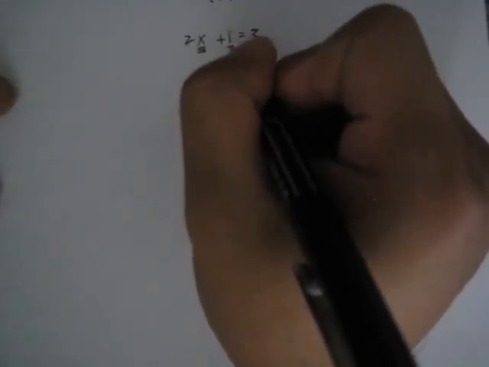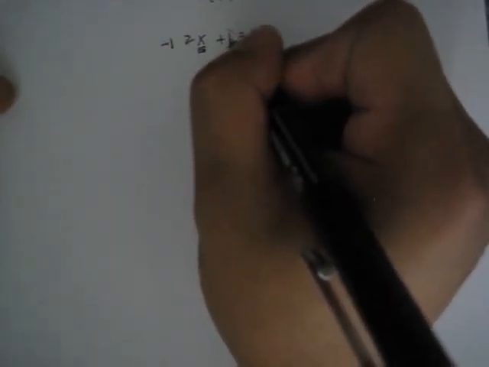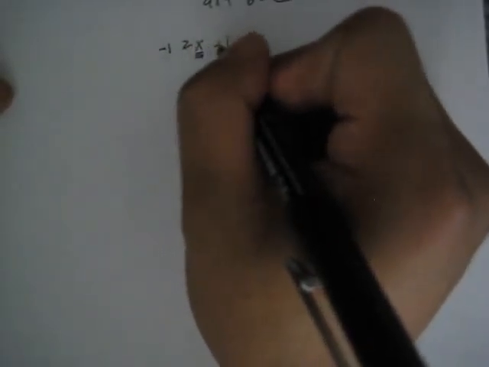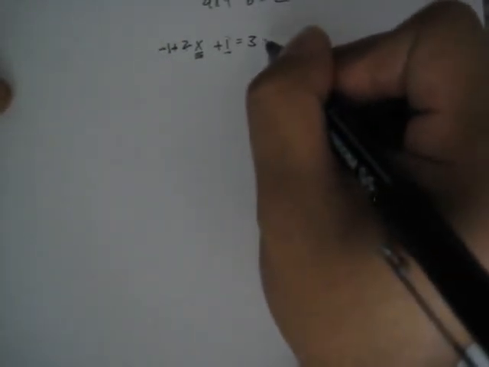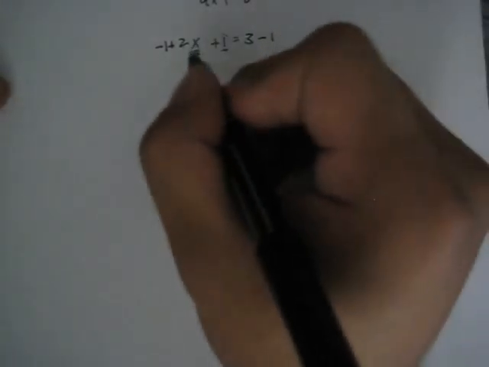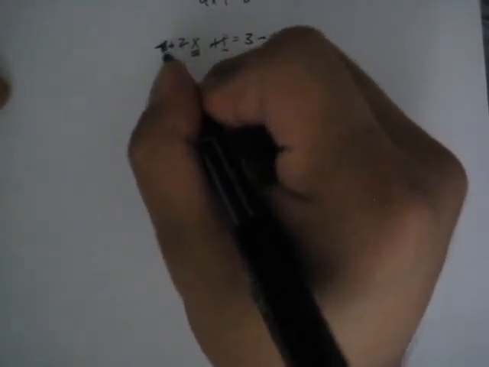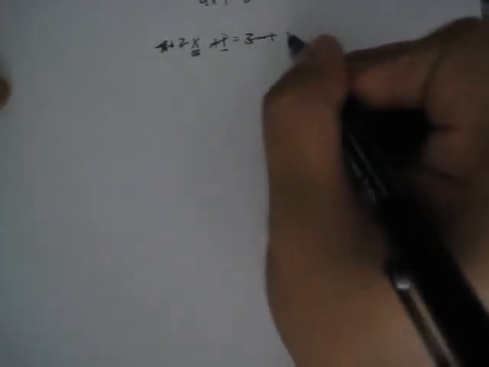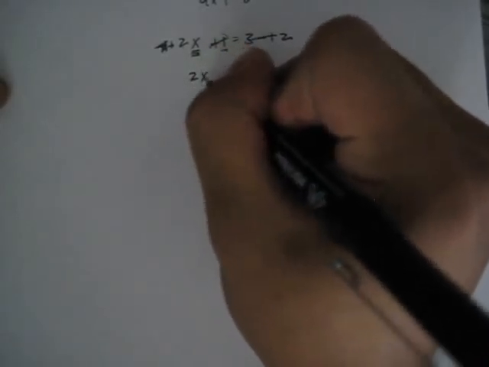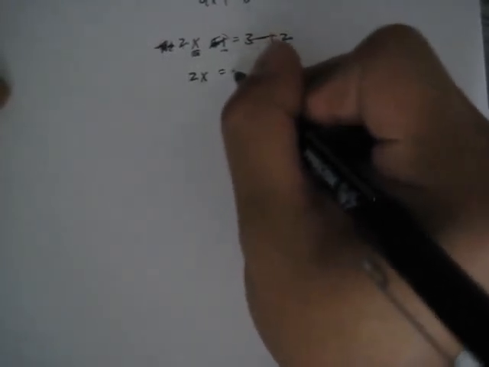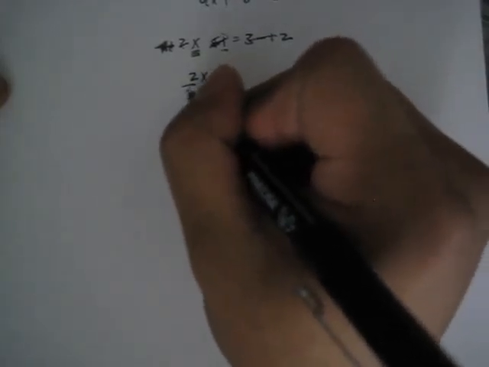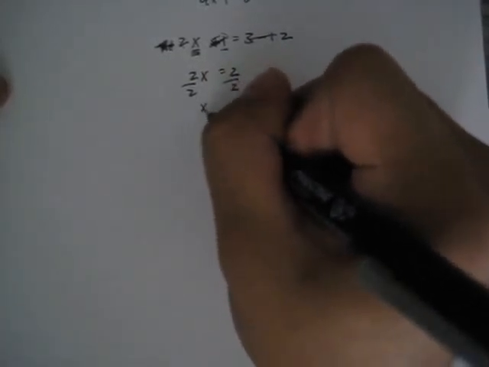Well, the way you do it mathematically would be to subtract this by 1, so negative 1 plus 1, and because you subtracted this side by 1, you have to subtract this side by 1. So you have negative 1 plus 1, which is equal to 0, and you have 3 minus 1, which is equal to 2. So now you have 2x equals 2, and you divide both sides by 2, and you have x equals 1.